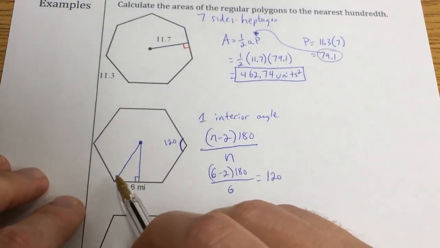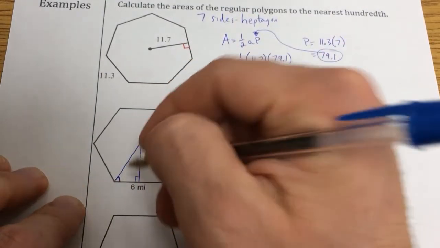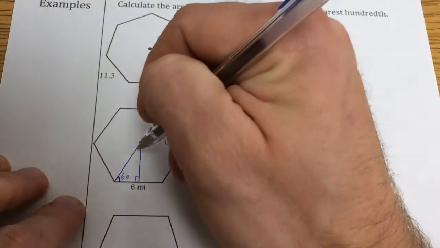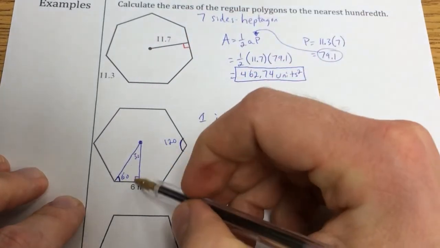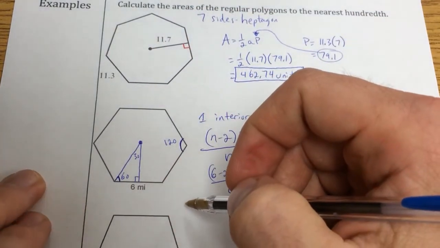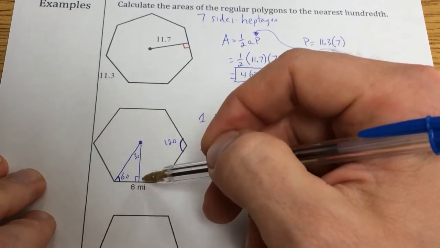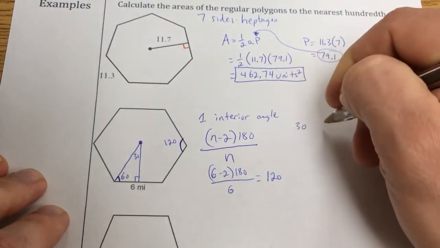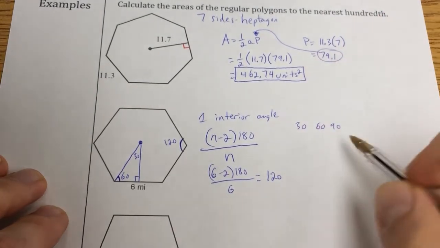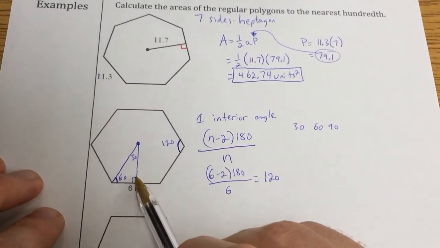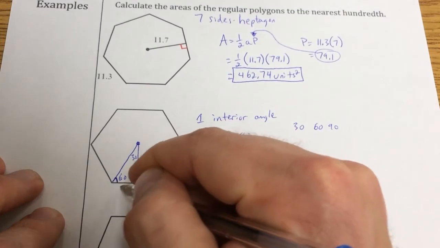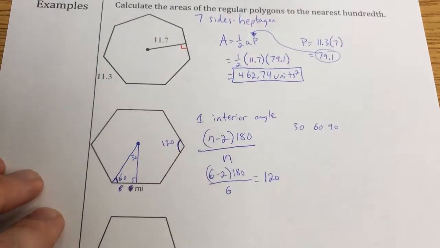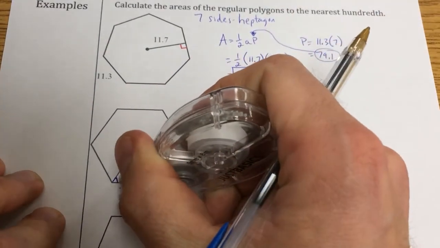Then, by drawing on that radius, it cuts this angle in half, so half of 120 is 60. Hey, that's special. I've got 60, 90, and then 30. Okay, now I can find the apothem with my special right triangle. Okay, so I can go over here, 30, 60, 90. Now, they don't give me any sides yet. I need to find those. The 6 would actually be cut in half to have 3. Oops. I'd have 3 for each piece.